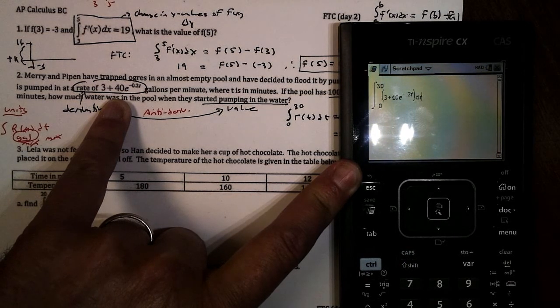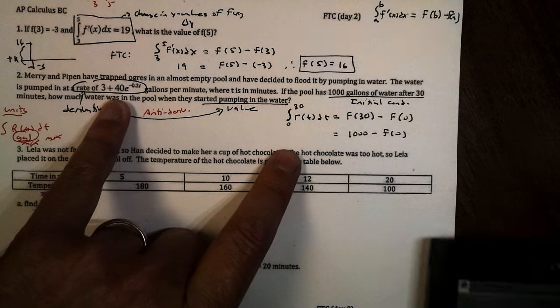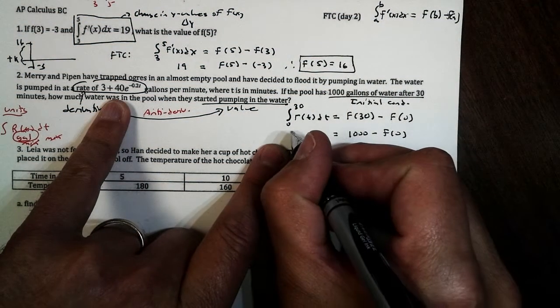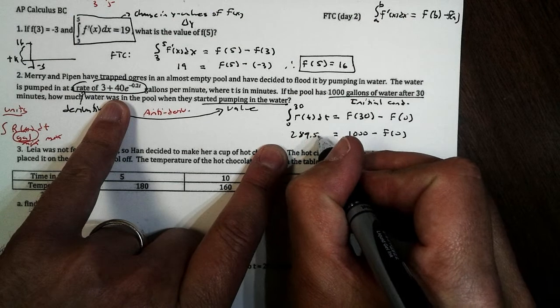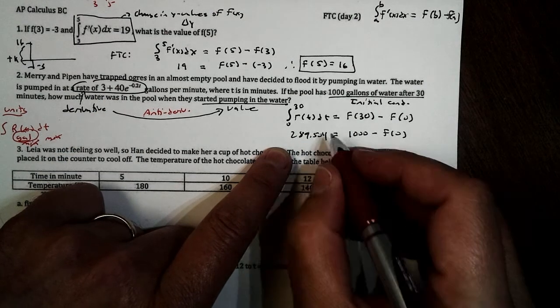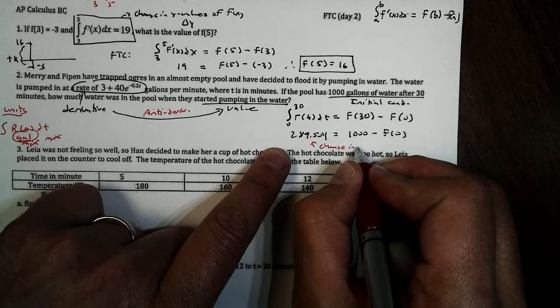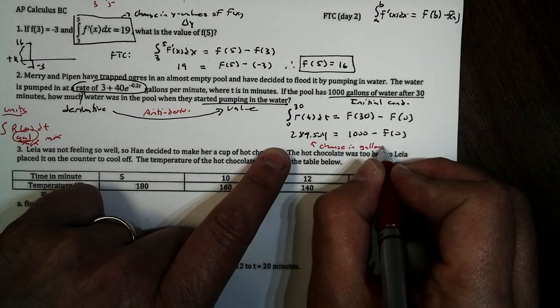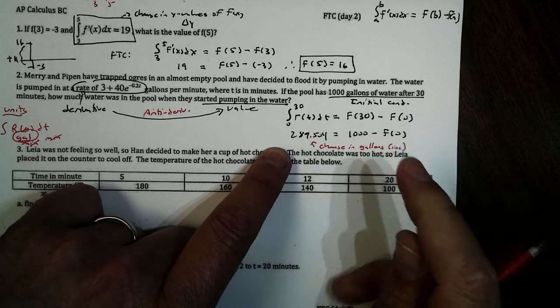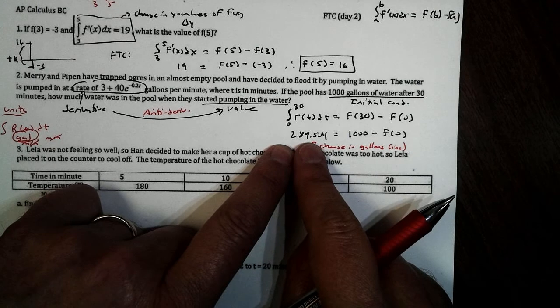If I press enter, it gives me 289.504. So I put that down, 289.504. Now remember, what is this representing? And I want you to write this down. This is the change in gallons. And it's an increase. So whatever we started with, we've increased by about 300 gallons.